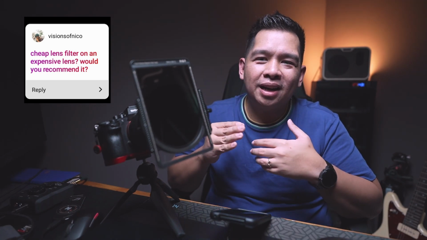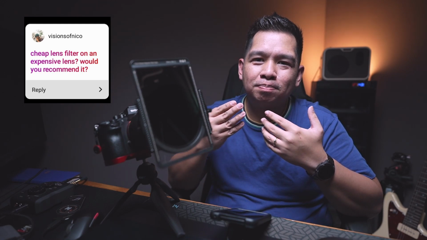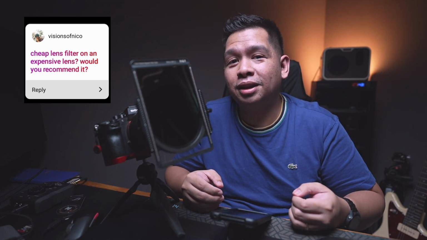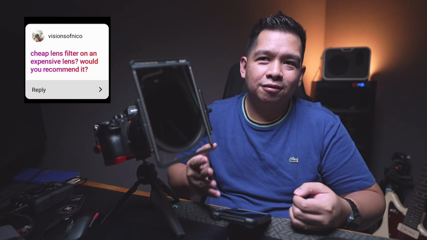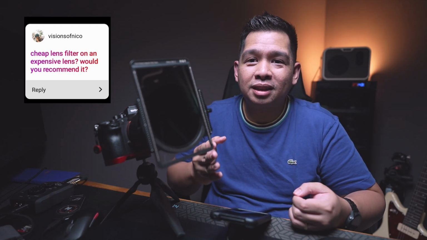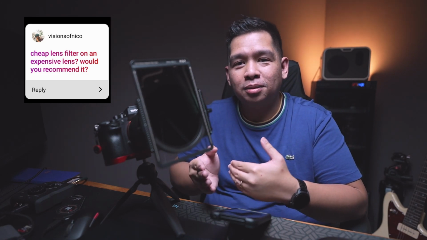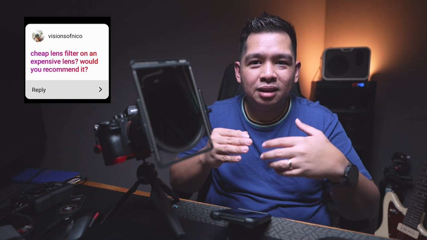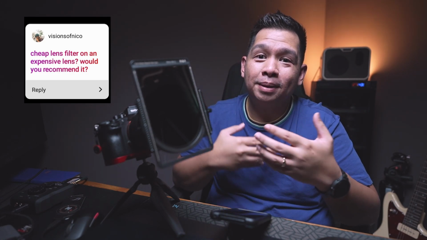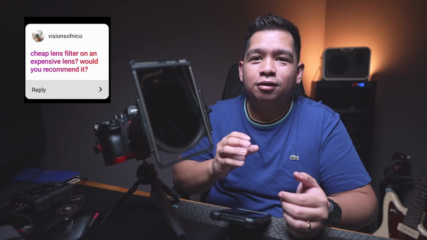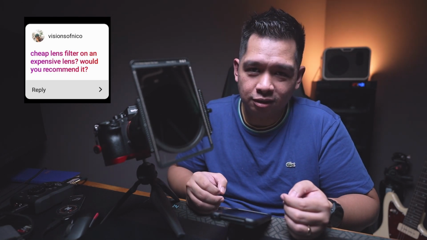So it's all a matter of regretting the poor quality you might be working with. But of course, if you're under a budget, there are better filters that are also affordable. So it doesn't mean that you have to buy the most expensive one. It's just that you have to be cautious with the quality of the filters you get.